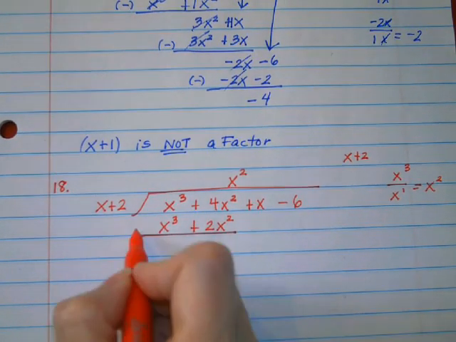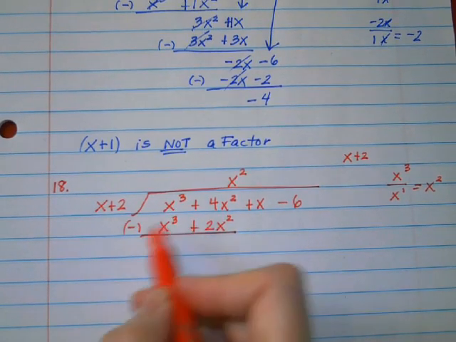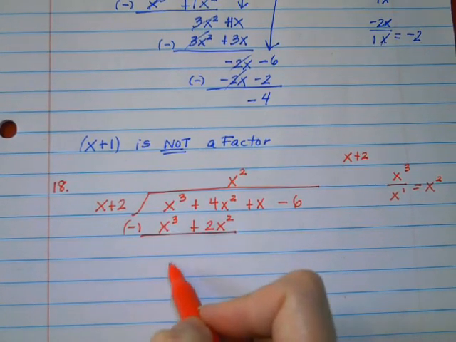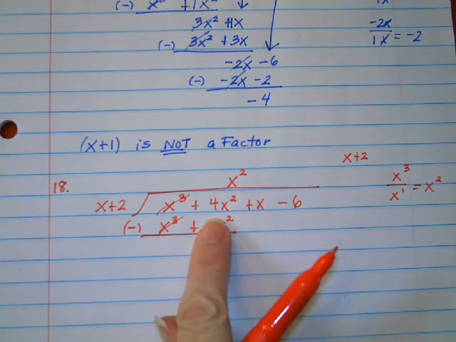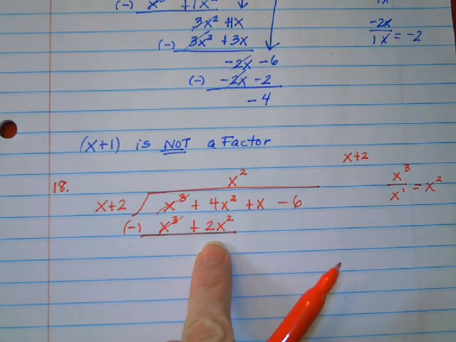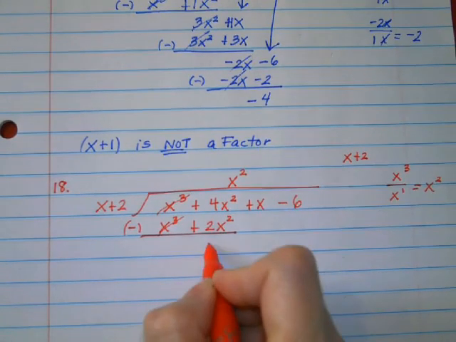All right, so now what do I do from here, Lainey? That's right, I subtract. So Lainey, what is x cubed minus x cubed? You're right, 0. So they cross each other out. Beautiful. Lainey, what's 4x squared minus 2x squared? That's right, it's 2x squared.